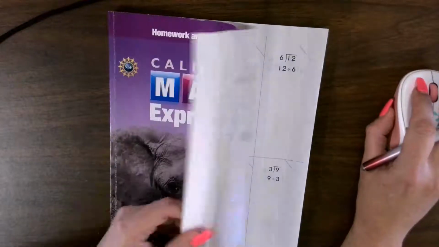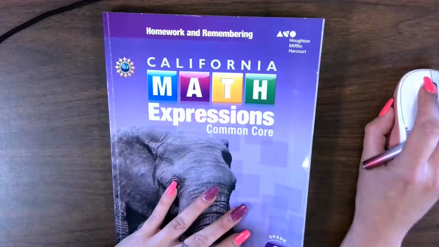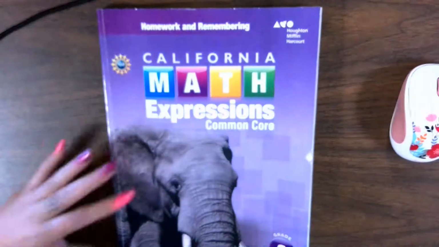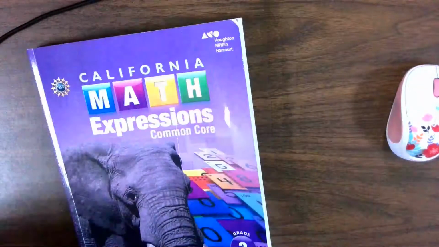Oh, actually, no, that's in your regular math workbook. I'm sorry, you're not doing anything out of your homework and remembering today. I was going to say that's not the right section. All right, here we go.